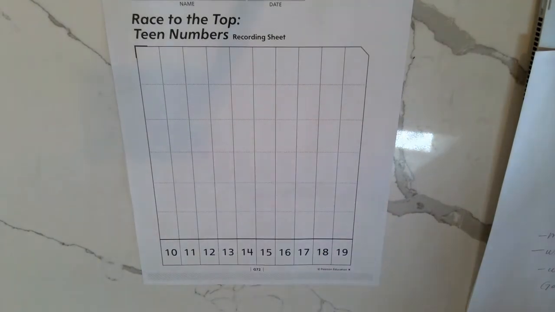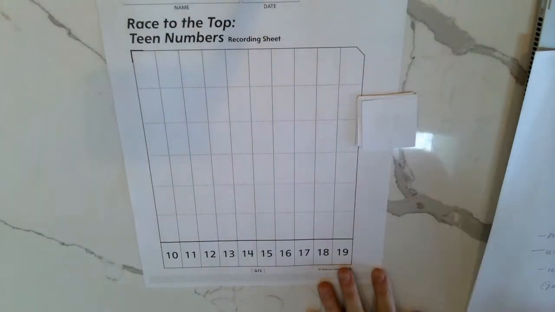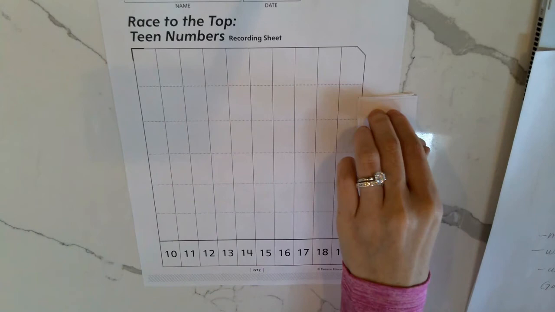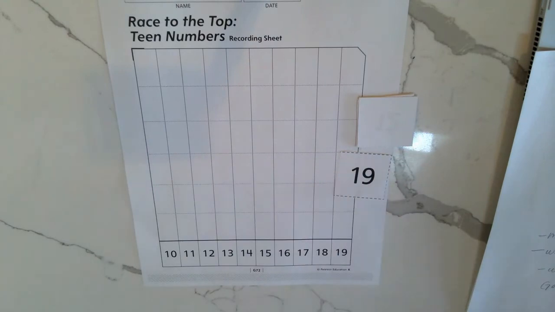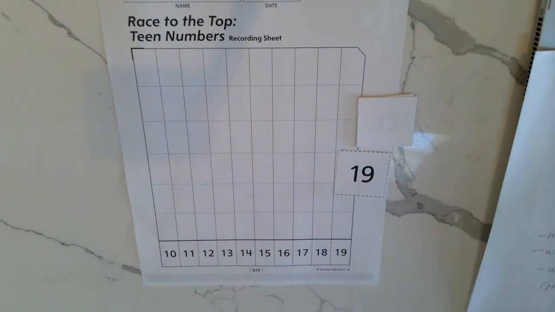So now we're going to play around, and I'll show you what it looks like. You're going to take your stack of cards, your deck, and you're going to put them face down. And then you're going to flip over the top card, and you're going to say what teen number you flipped over. What do you notice? What teen number did I flip over? Remember, if you're not sure, look at the bottom of our recording sheet and use it like a number line. 10, 11, 12, 13, 14, 15, 16, 17, 18. There it is, 19. I flipped over the number 19.